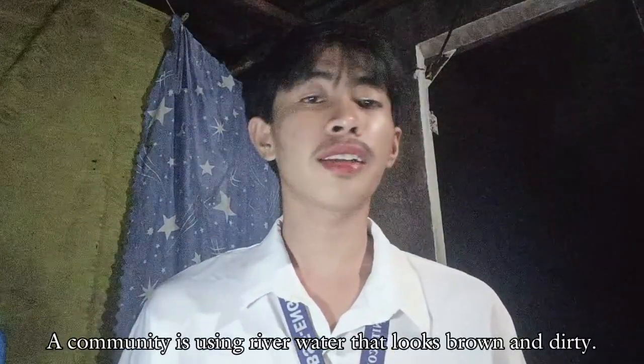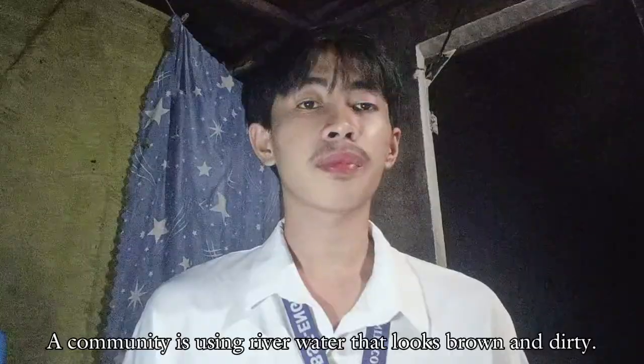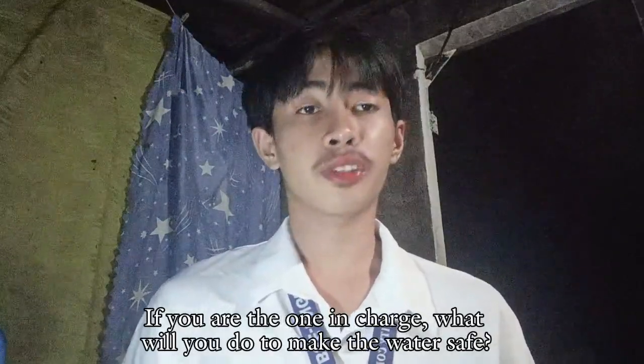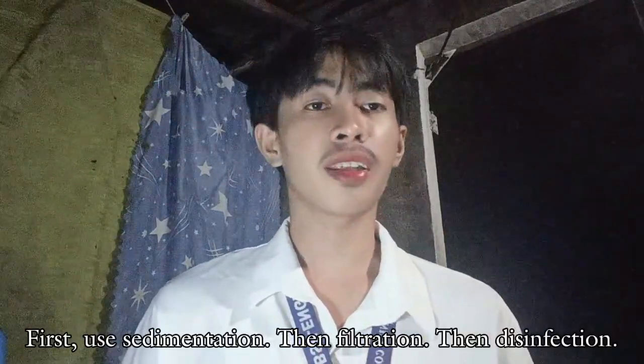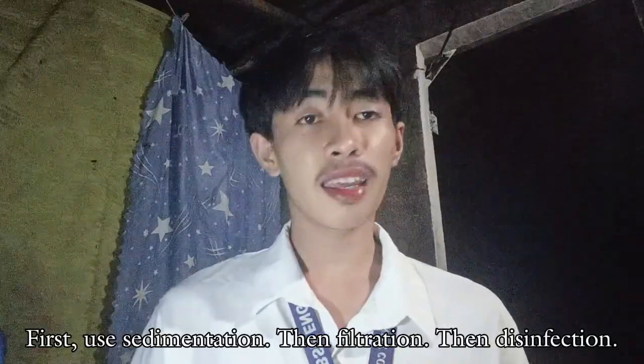Now, let's proceed to station 4, which is problem solving. Now, let's challenge your thinking. Here's a situation. A community is using river water that looks brown and dirty. If you are the one in charge, what will you do to make the water safe? So think about your answer. Alright, first, use sedimentation, then filtration, then disinfection. This shows that you are applying what you have learned.